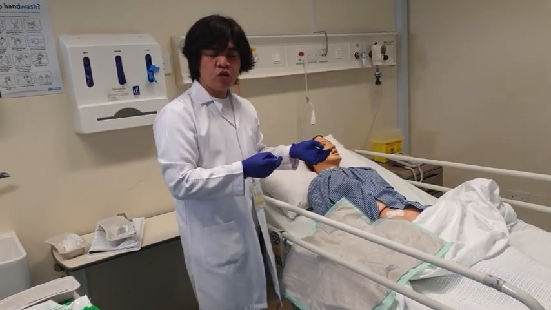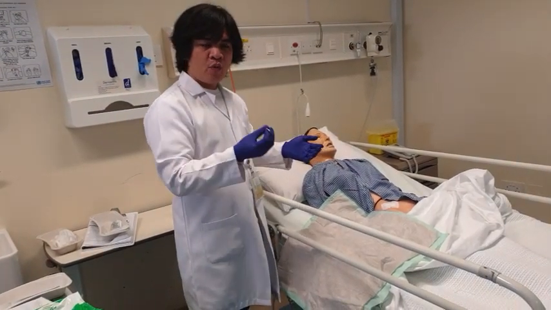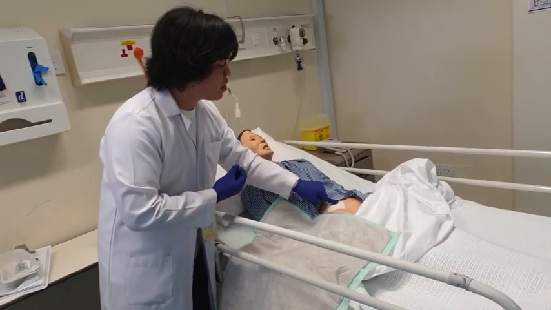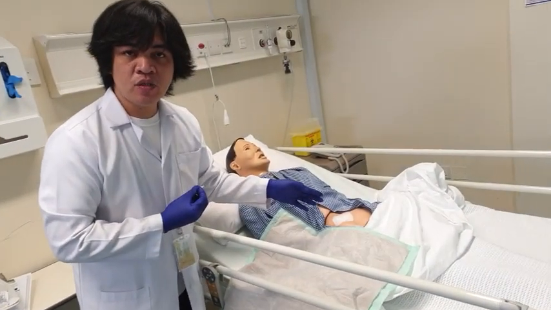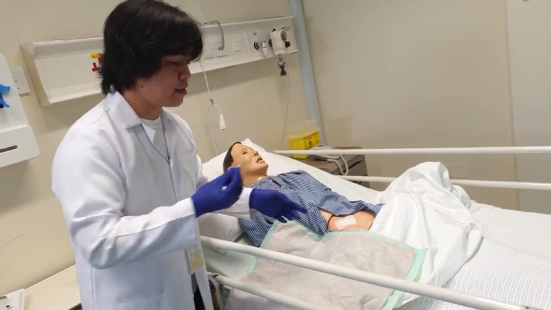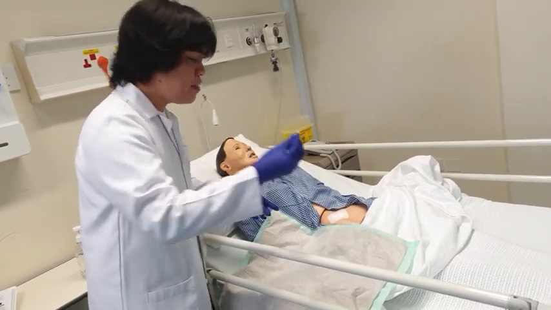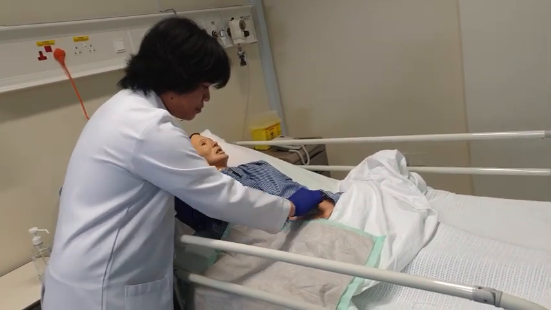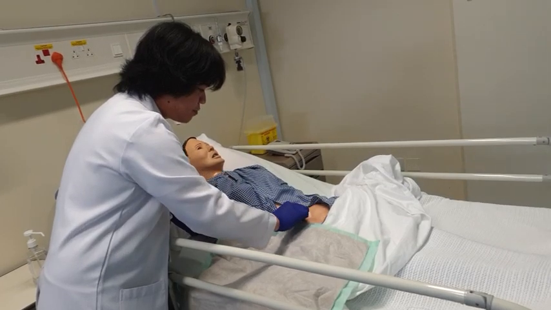I want you to observe the proper way of removing the dressing. This old dressing sticks well into the skin, and you cannot remove it without using adhesive remover because it's very, very painful to your patient. With the use of your adhesive remover, apply it onto the sides of the dressing.